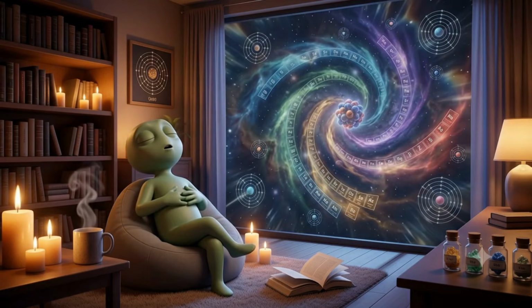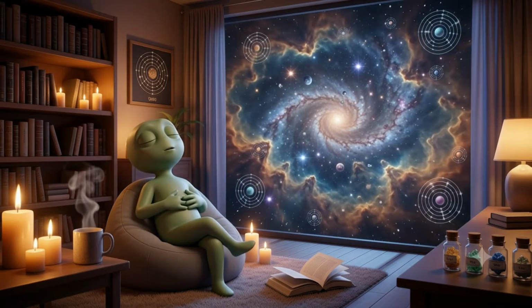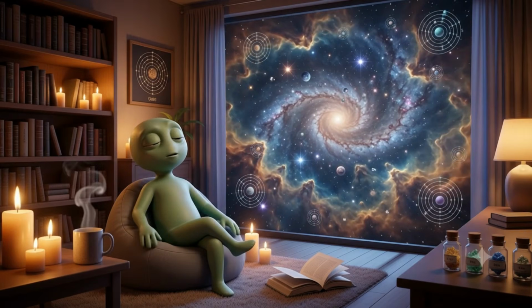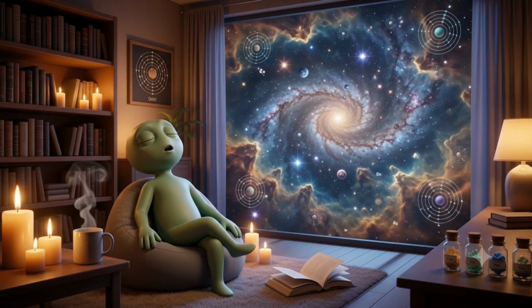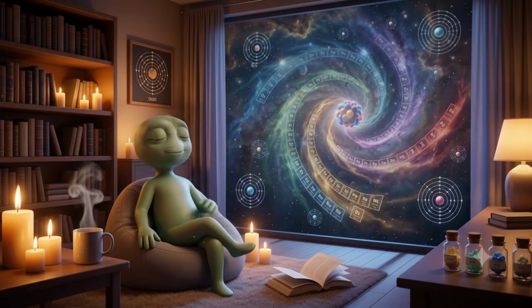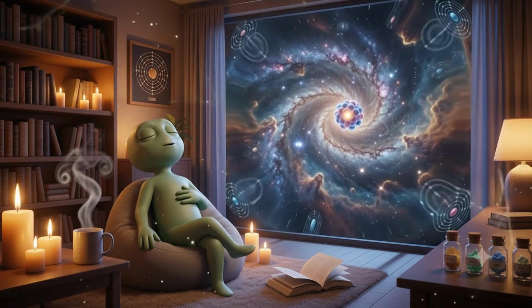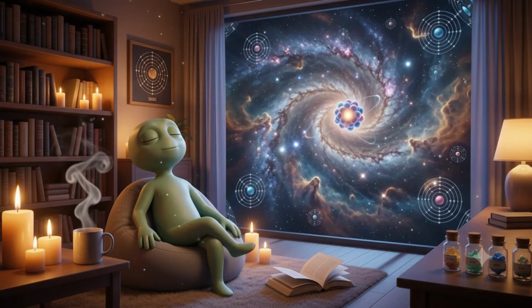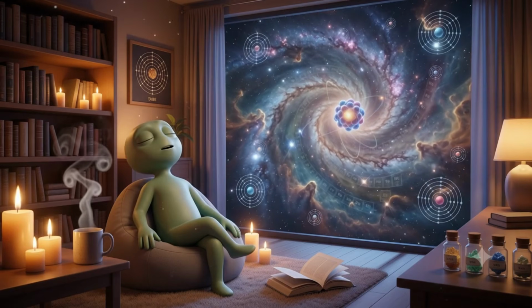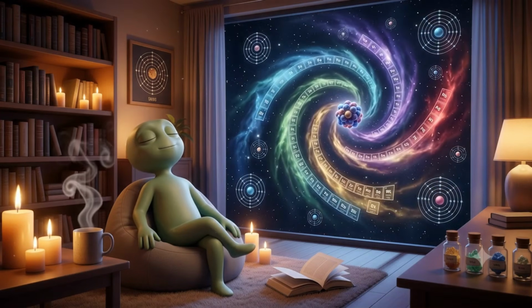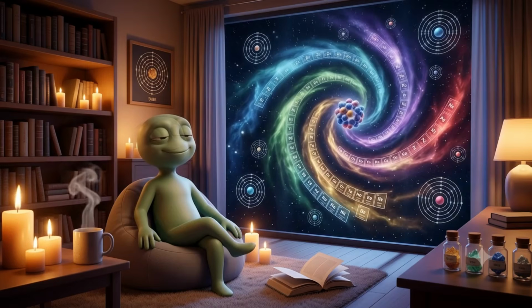So let yourself drift now, if you have not already. Let the words fade into the background, the way the stars fade when the sun comes up. Let the steady rhythm of your own breathing be the only sound you pay attention to, if you pay attention to anything at all. The periodic table will still be here when you wake.